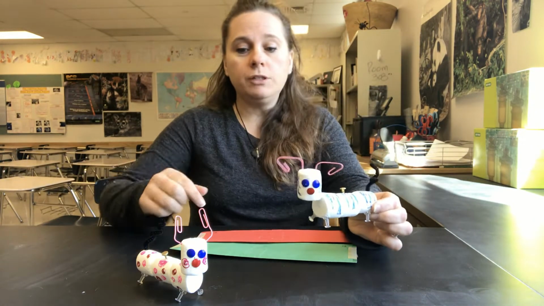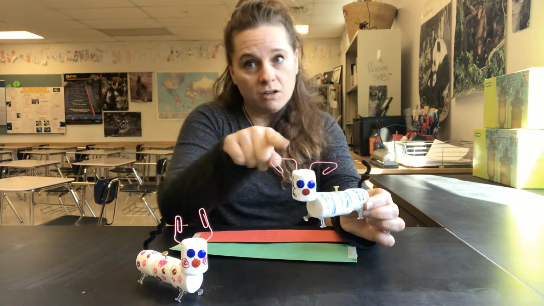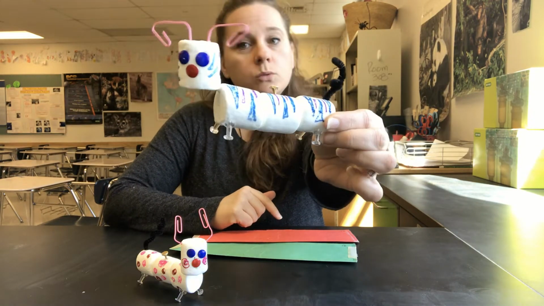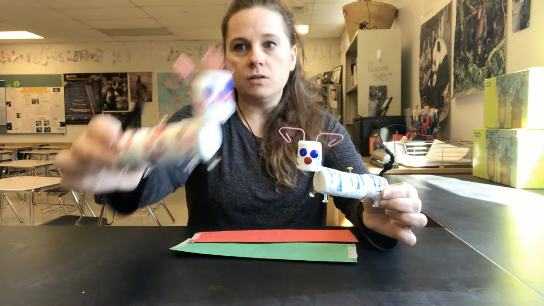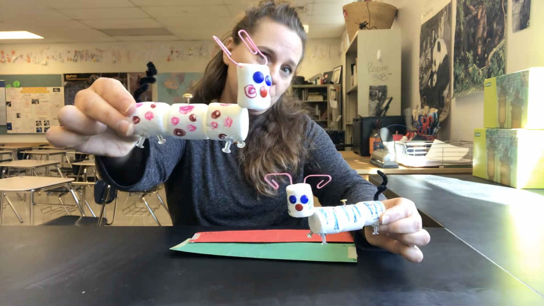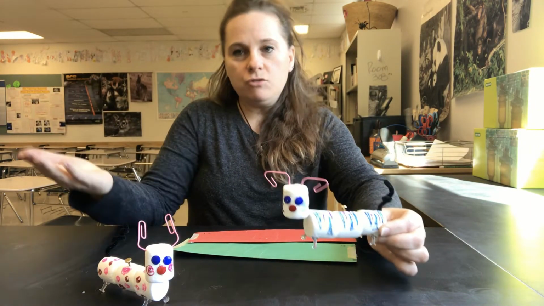So for our marshmallow creatures, you can see how Mama's ears stand straight up, but Dad's are kind of curled down. Dad has these wicked cool stripes. Mama is curly-cued, like she's got polka dotted swirlies that go on with her. So, that's her right there. But yet they do share some traits.